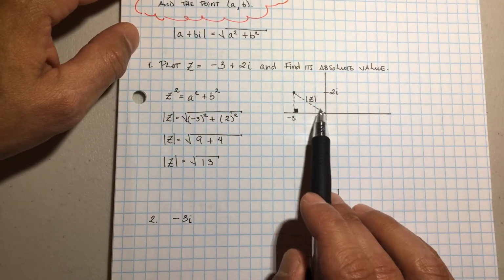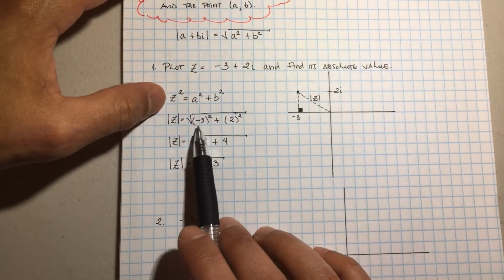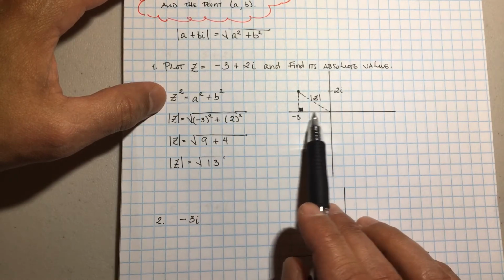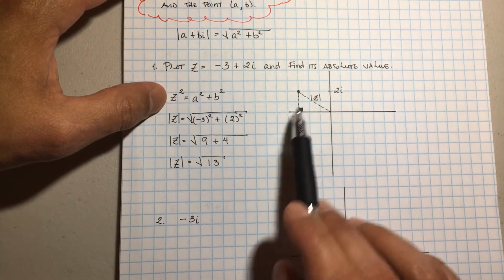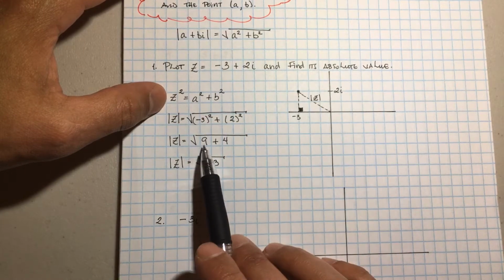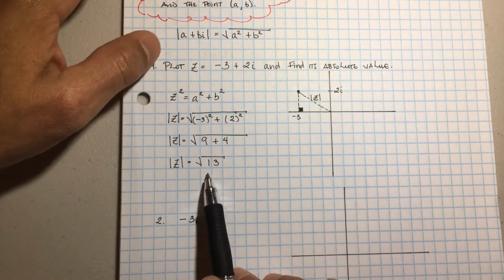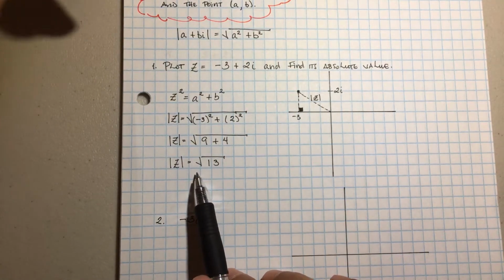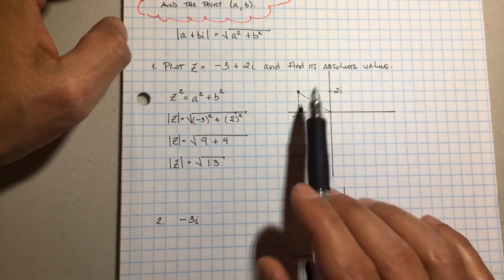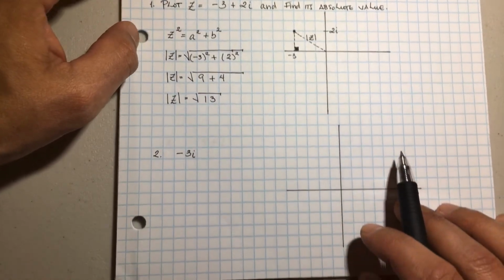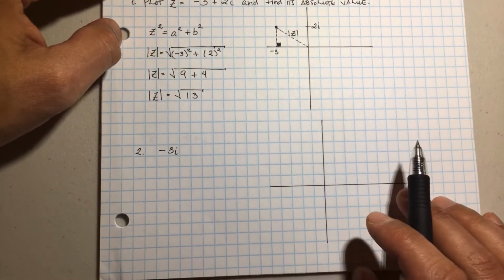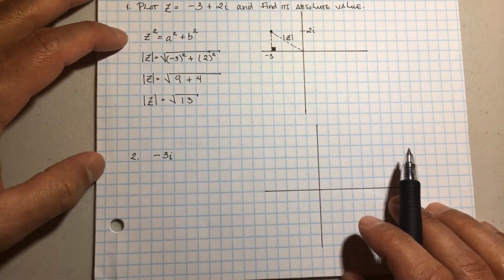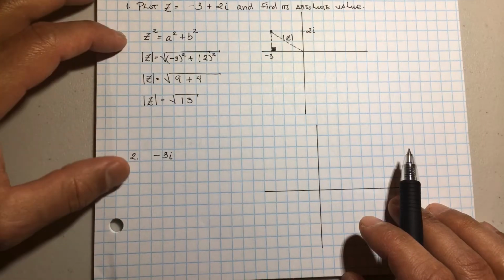So what I have to figure out is this distance here. Well, Pythagorean theorem, a squared plus b squared, and then you take the square root of it. Because I went to the left, it's negative 3 units, and when I go up it's positive 2. So we end up with 9 plus 4, which is the square root of 13. That's the absolute distance of this complex number from the origin. Let's do some more examples, nice and easy, because this is fundamental as we move into more difficult aspects of trigonometric form.